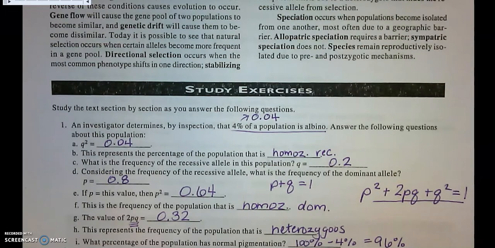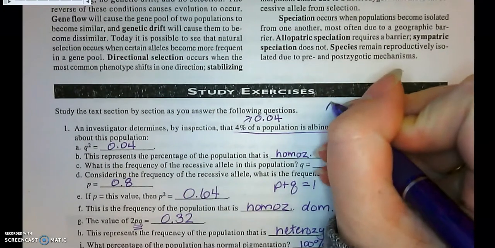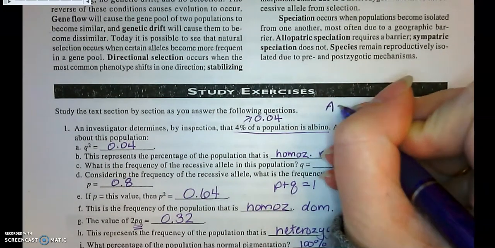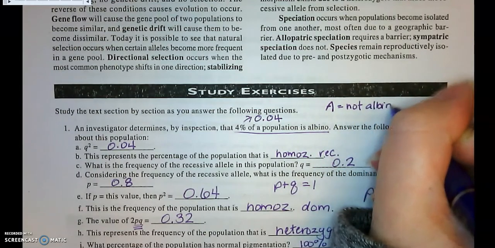So in question 1, we're looking at albinism. Albinism is a recessive phenotype, meaning if you are albino, you have to have the genotype of homozygous recessive. So if we use A's, the capital A would be not albino, right?